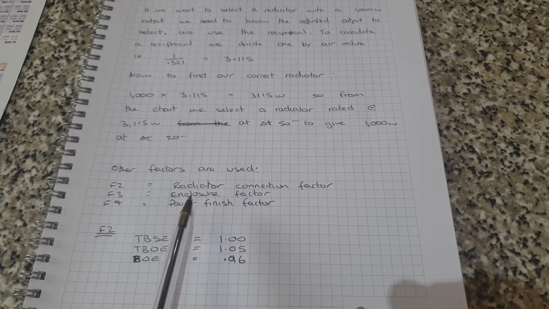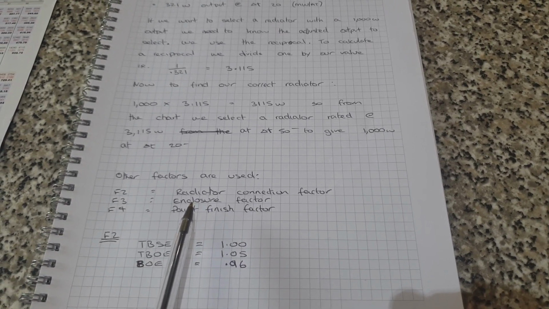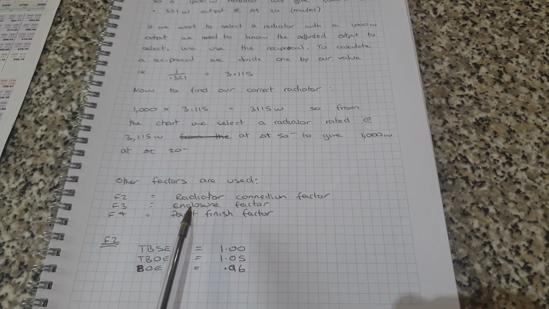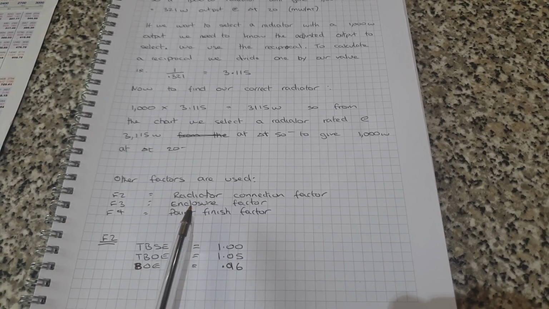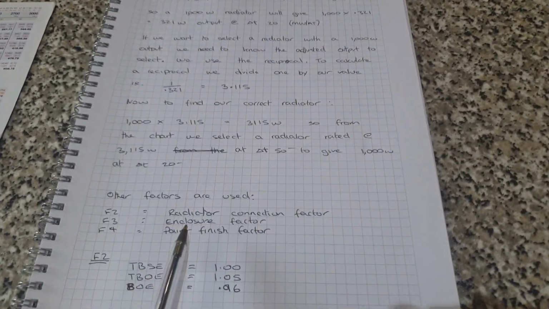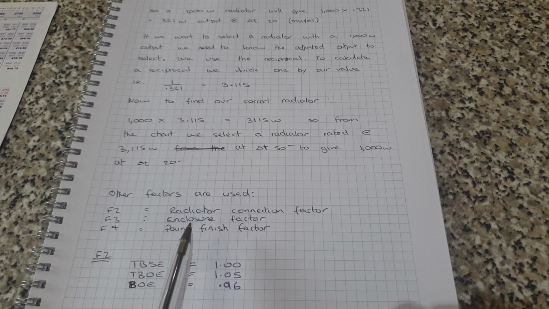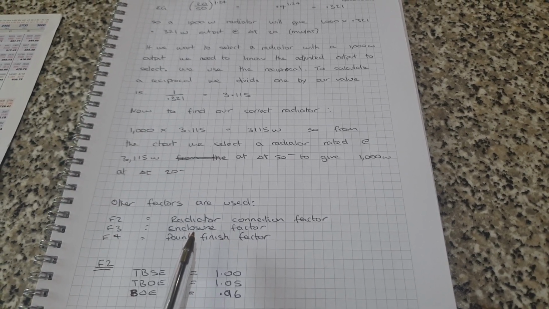Enclosure factor, so where you site the radiator, if it's in an enclosure, if it's got a shelf above it, if it's in a recess, if it's under a window, all of these factors affect the output of the radiator, and the values for those are listed in the book. So as you choose your location for your radiator, don't forget to adjust the size and output of your radiator accordingly.